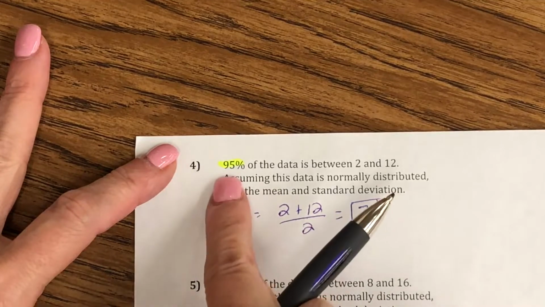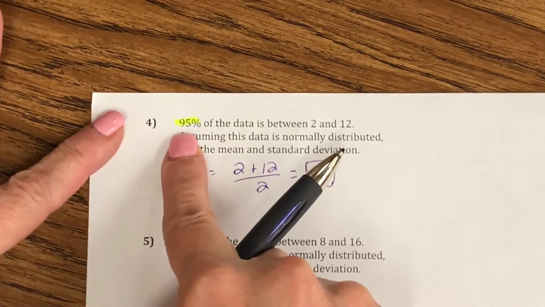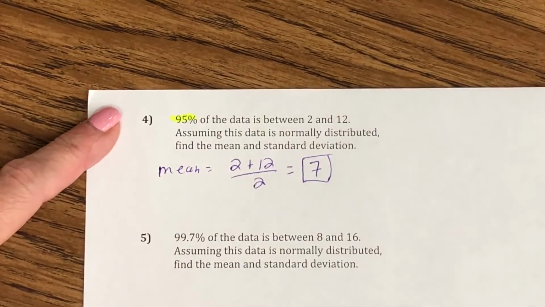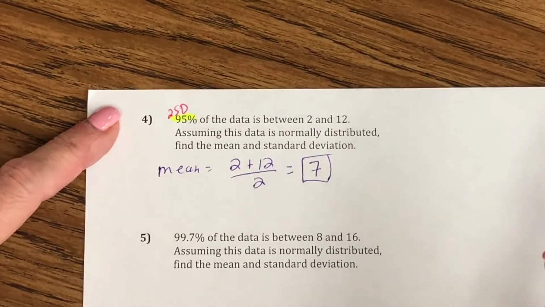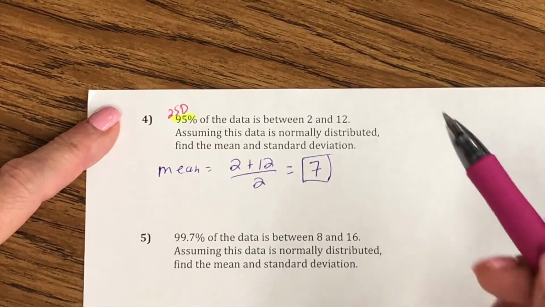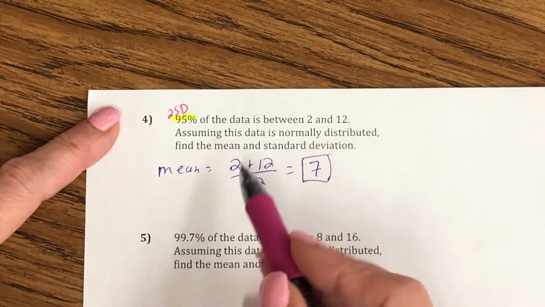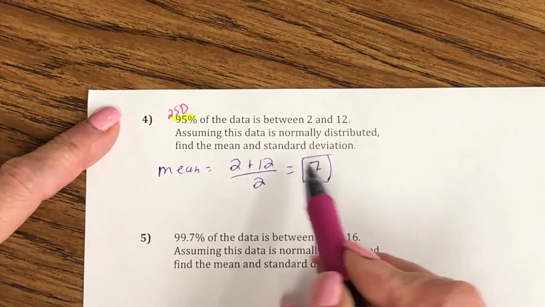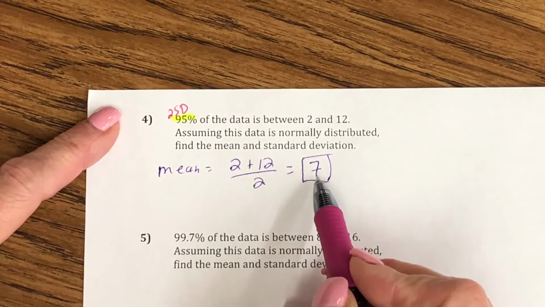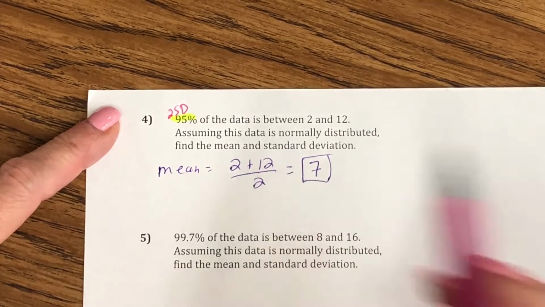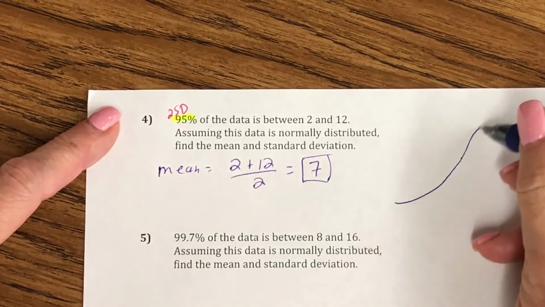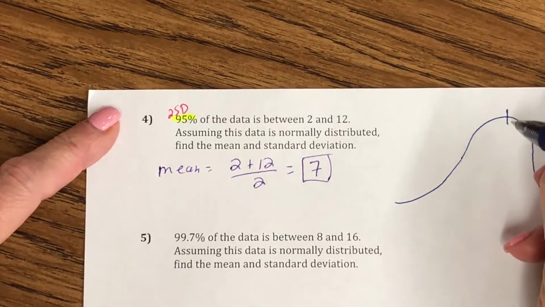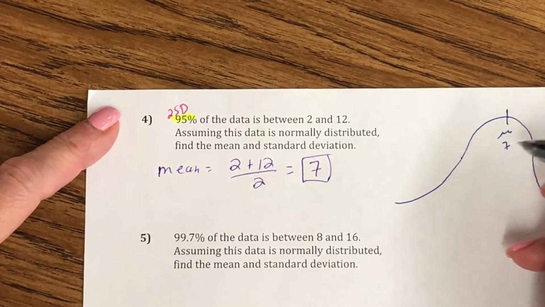If it's 95%, I know that's 2 standard deviations away. So this is 2 standard deviations. So I know that 2 is 5 away from 7 and 12 is 5 away from 7. So they're both 5 away. And if I was to sketch that out really quickly, you can see that. So here's my mean, which we know is 7.